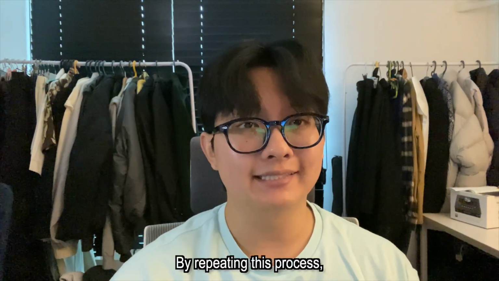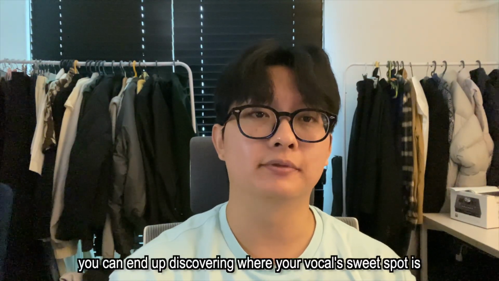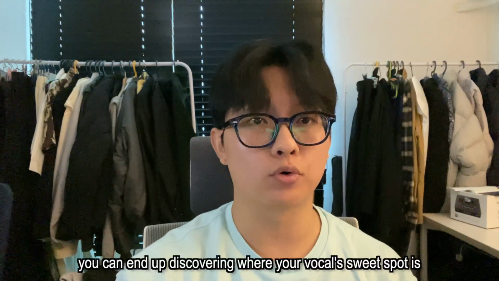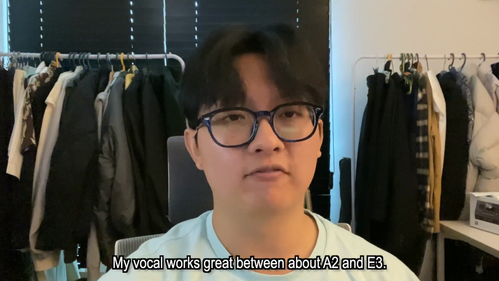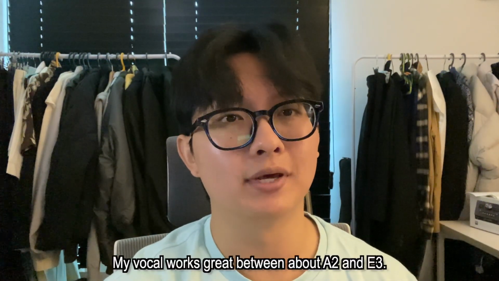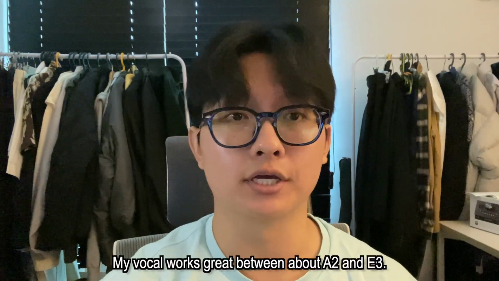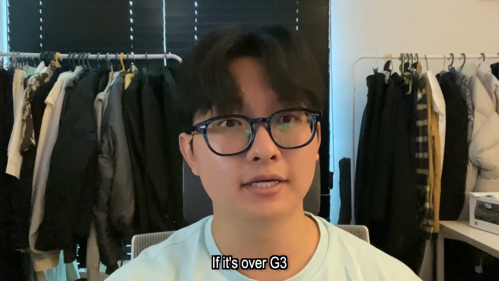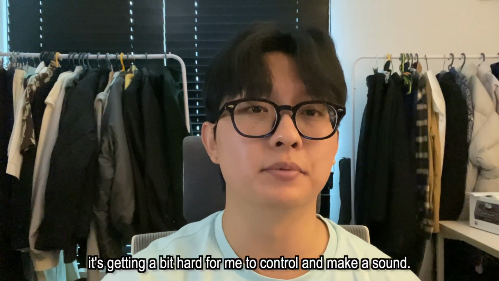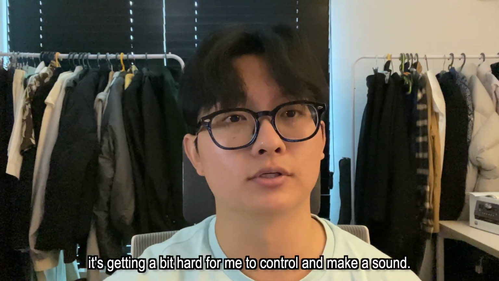By repeating this process, you can end up discovering where your vocal sweet spot is. My vocal works great between about A2 and E3. If it's over G3, it's getting a bit hard for me to control and make a sound.